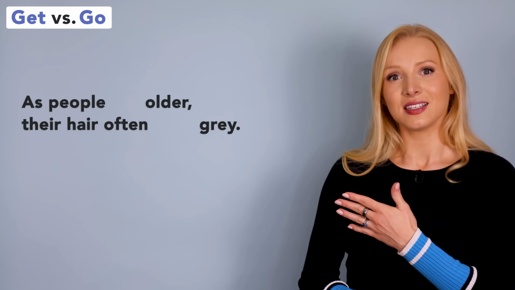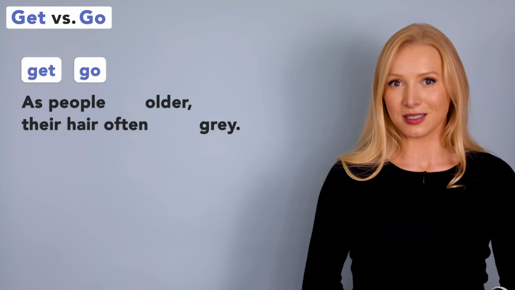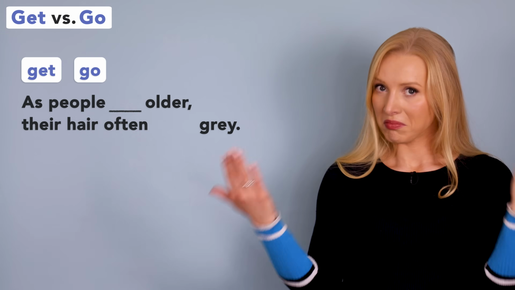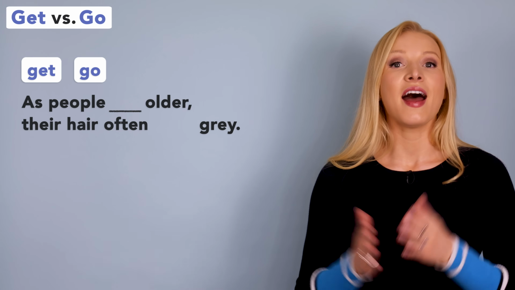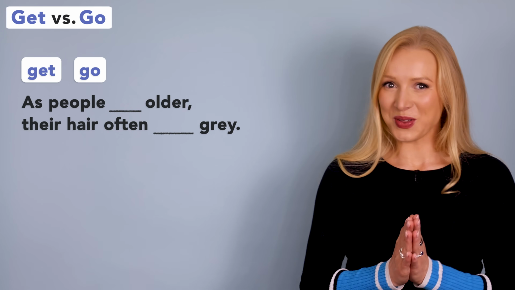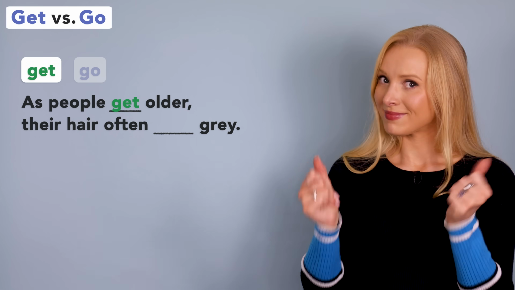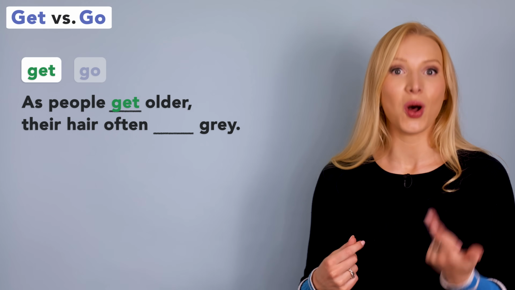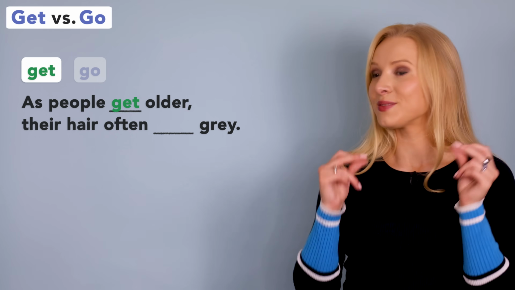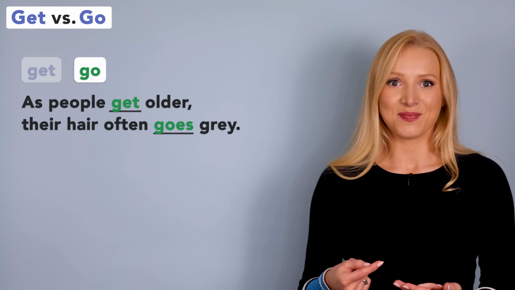Look at this sentence and choose get or go to complete the gaps. As people blank older, their hair often blank grey. What do you think? Well, the first gap is get older. And the second is goes grey. Let's look at each meaning in more detail now.